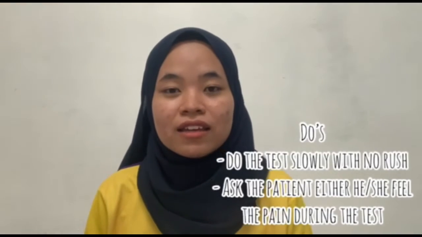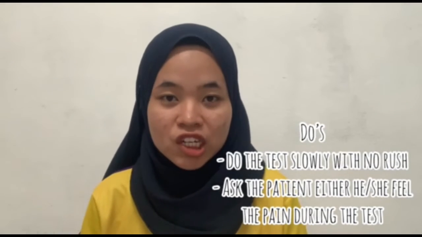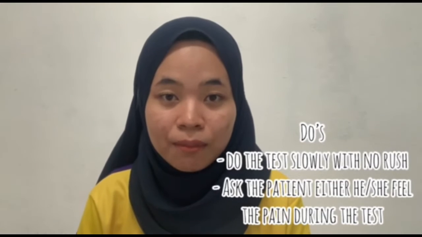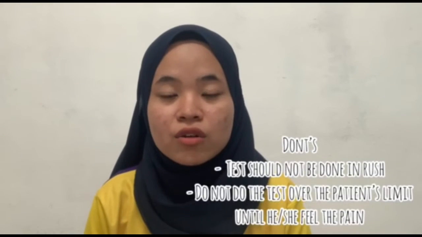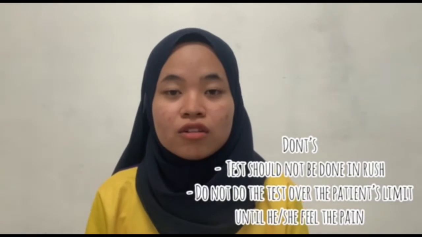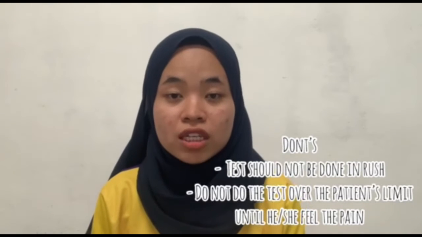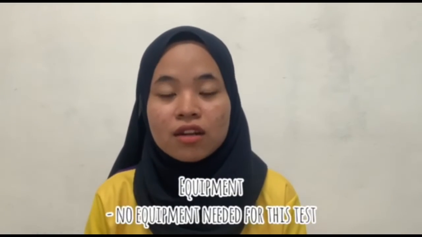For the do's and don'ts, for the do's part, you need to do the test slowly with no rush, and you need to ask the patient whether he or she feels pain during the test. For the don'ts part, the test should not be done in a rush, and do not do the test beyond the patient's limit until he or she feels pain. And for equipment, there is no equipment needed for this test. I think that's all from me.